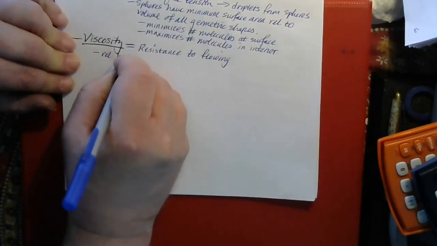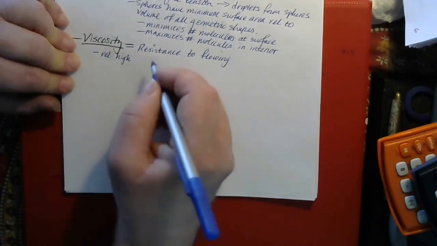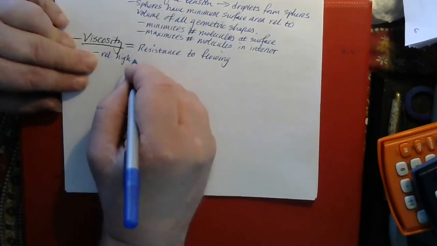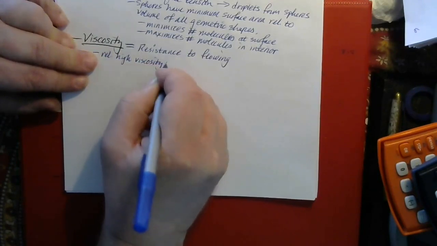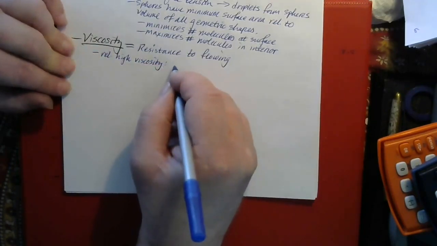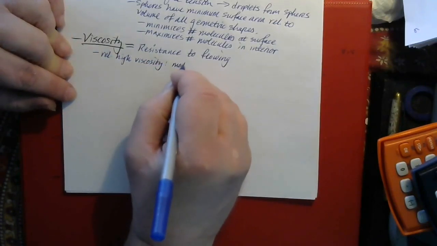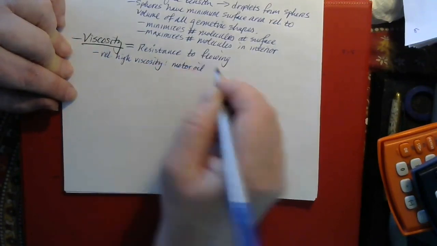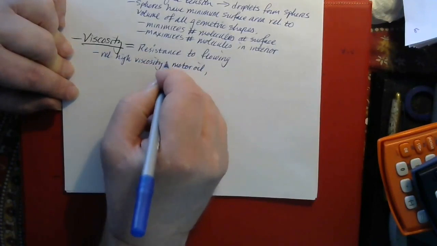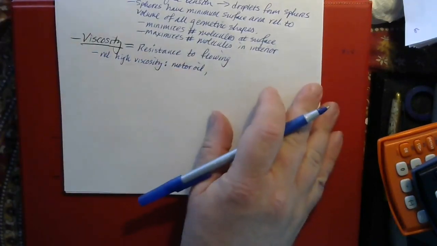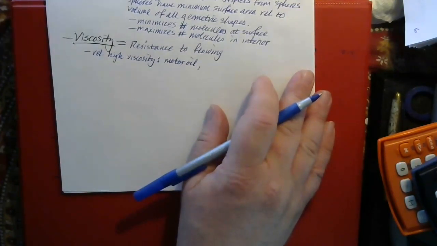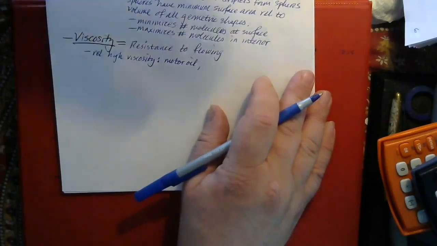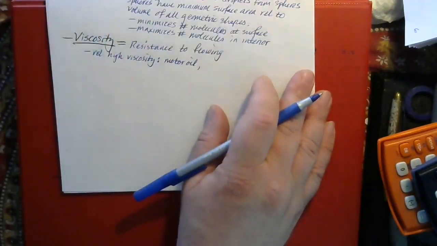So just as an example, some liquids with relatively high viscosity would be things like motor oil. And motor oil, you want the viscosity generally to be fairly high, but not too high, because of course the motor oil has to flow through the pipes and the tubes within the engine so that it can get to the parts that need lubrication.